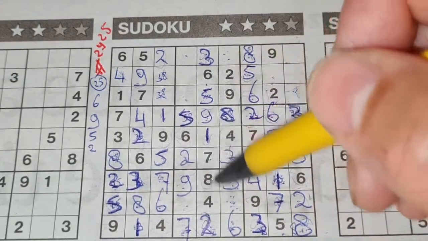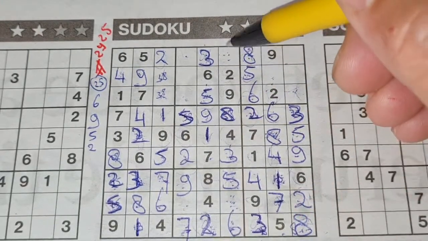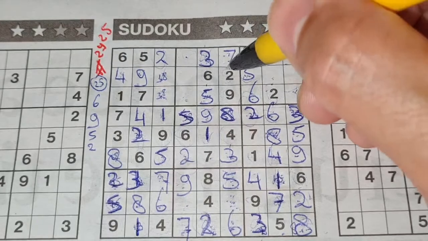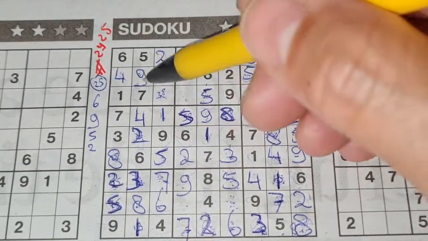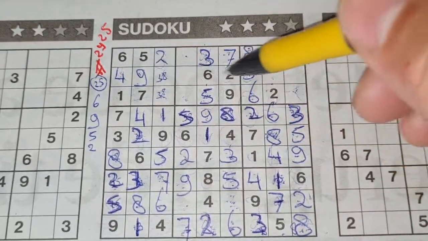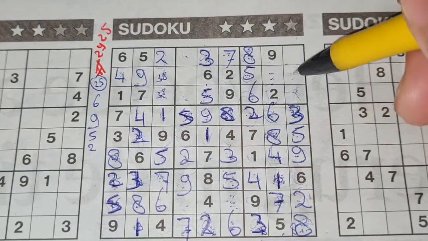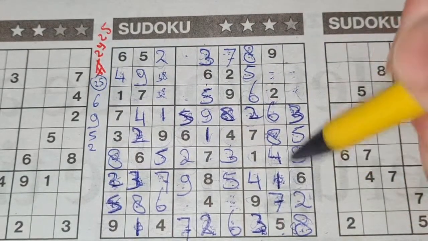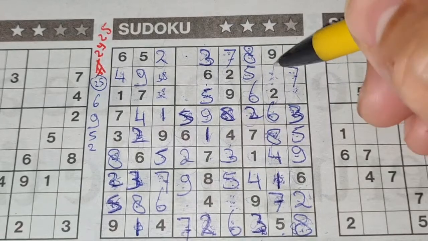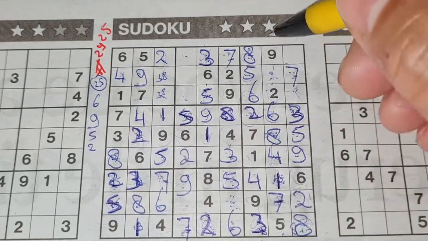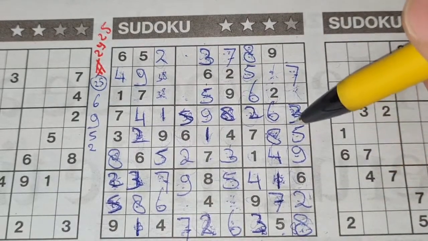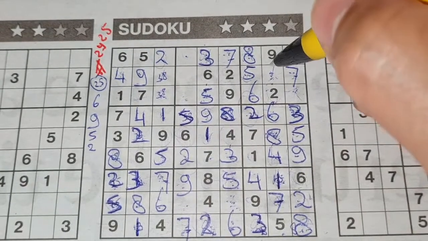7 in this column, 7 in the middle column, so in the column next, the only place for the 7 should be there. 7 in the first row, 7 in the third row, so in the second row, the only 2 places for the 7 should be here or there. We see there 7, no 7 there, 7 should be there. 1 box left in this column for the number 3.